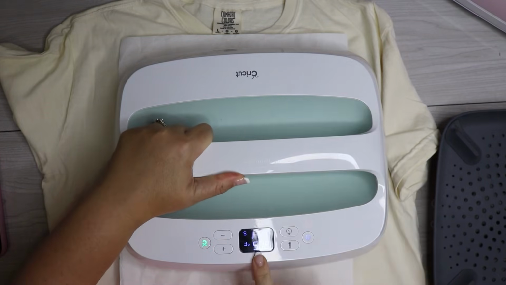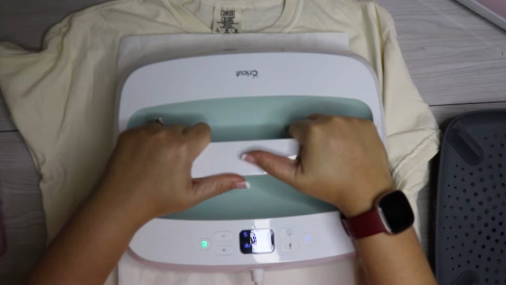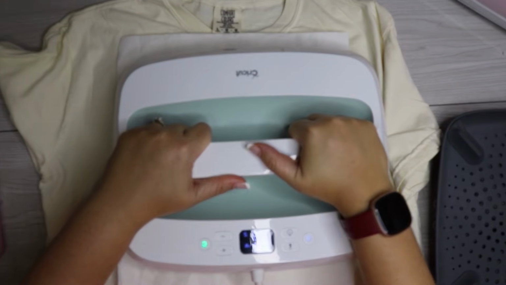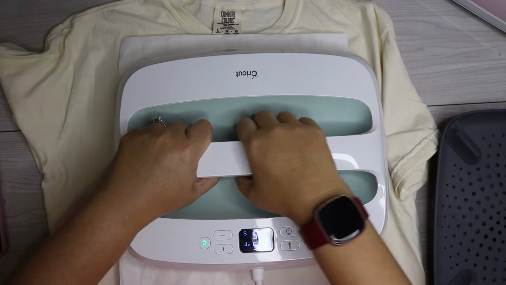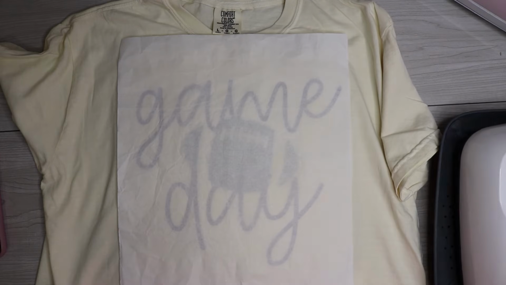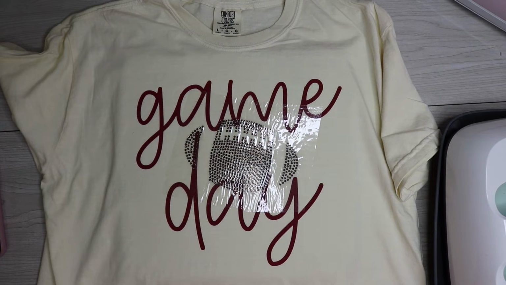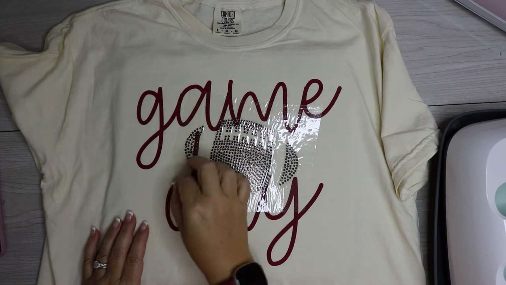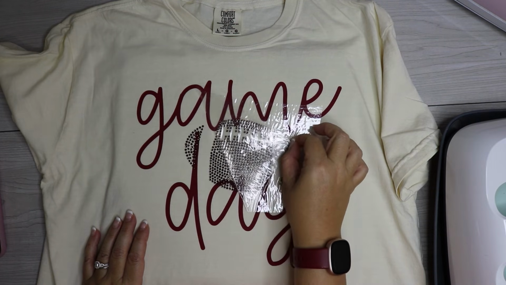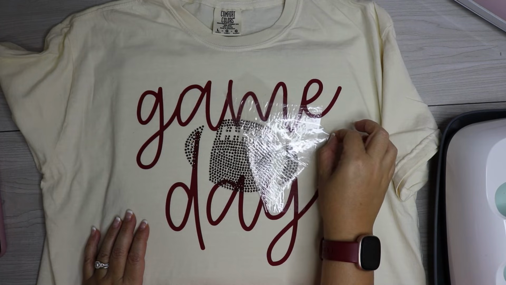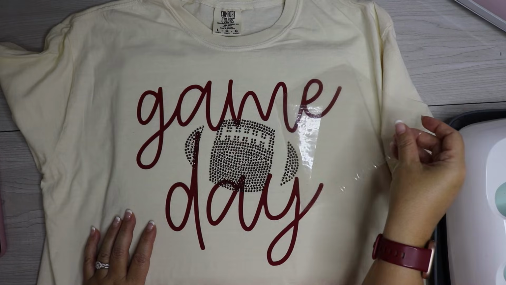So if you notice, the temperature is 305 and I'm only pressing for 15 seconds. Now this may vary just depending on which stones you're using, but for the stones that I'm using, that's all that you need for these is 315 or 305 for 15 seconds. And just give it a little bit of pressure when you press down. Okay. And these can come right off. You don't have to wait. So we're just going to peel that. And look how beautiful this is already looking. Oh my goodness. A little bit in love already.